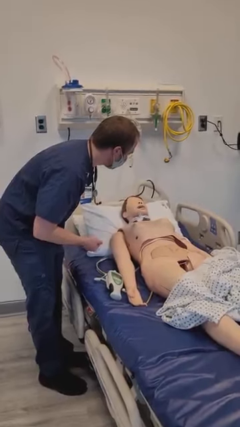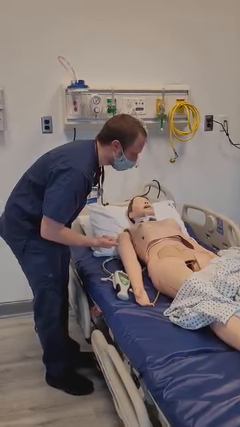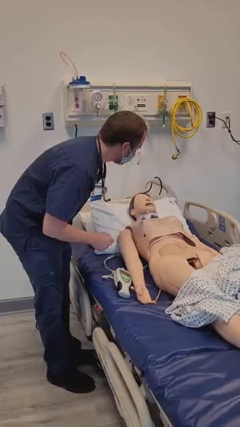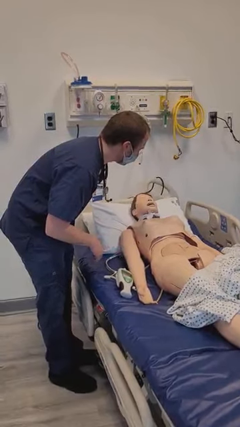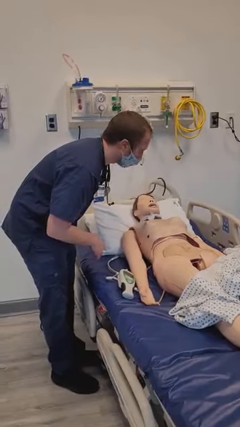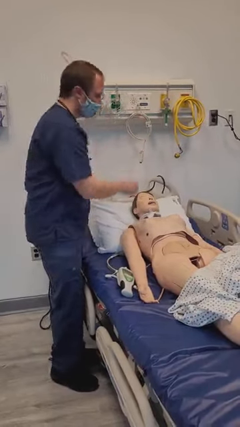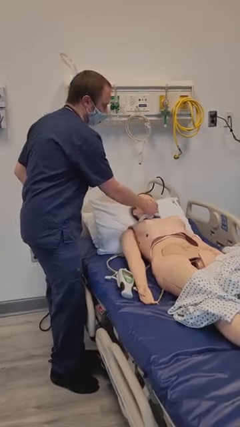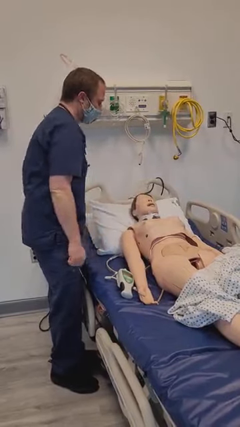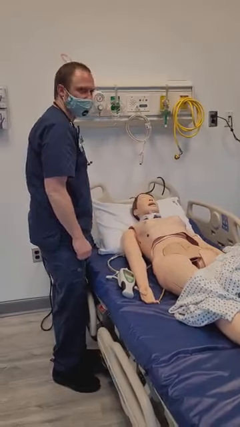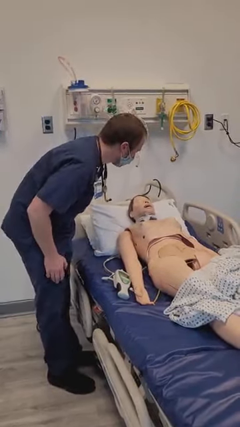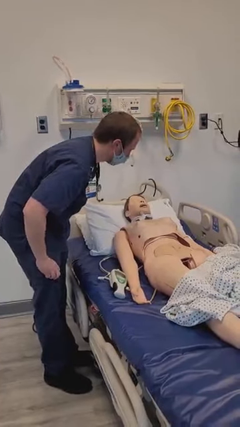The tongue is midline, intact, no signs of any scars or lesions, no exudate, no caries. I'll ask them to move their lip down and notice that the mucosa is pink and moist. No exudate or scars or lesions.